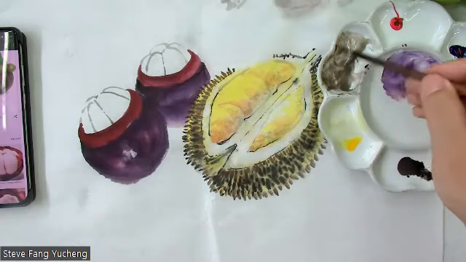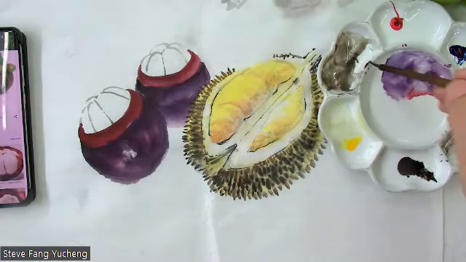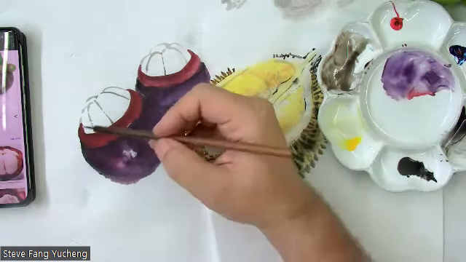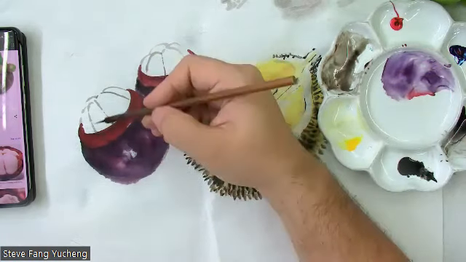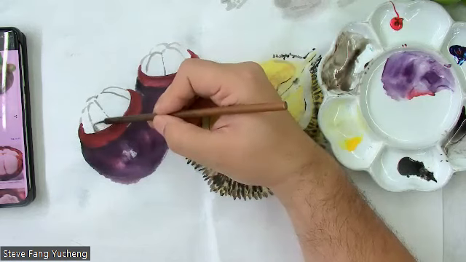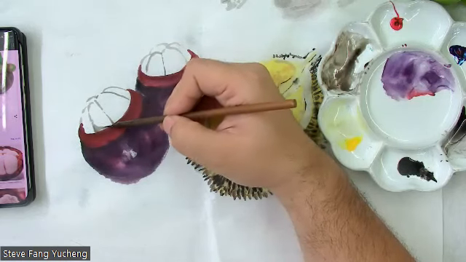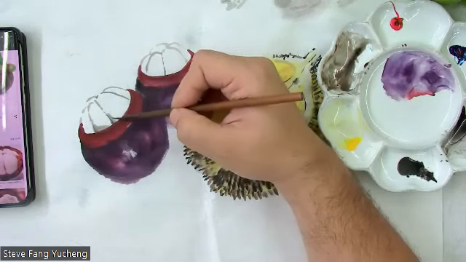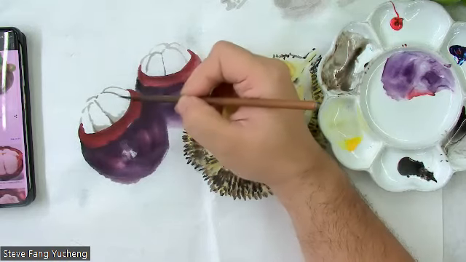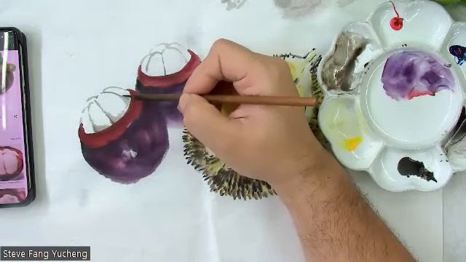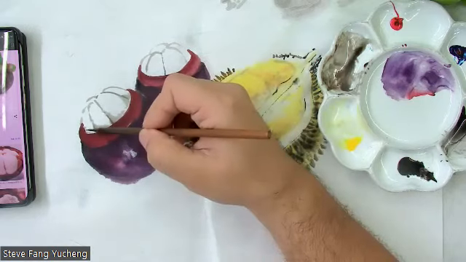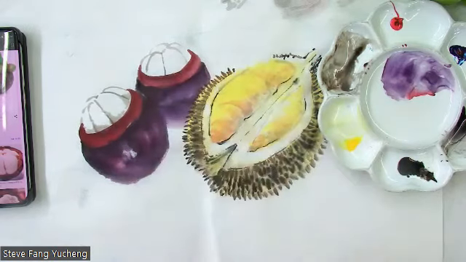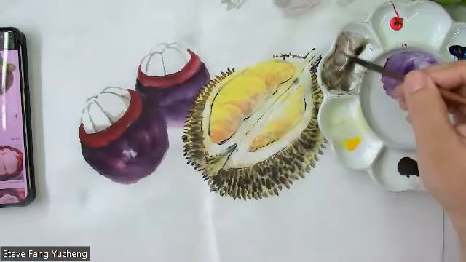Take just now the same brown with ink, like that. Then you come to the bottom, right? This up here, right? To create a little bit of shading.